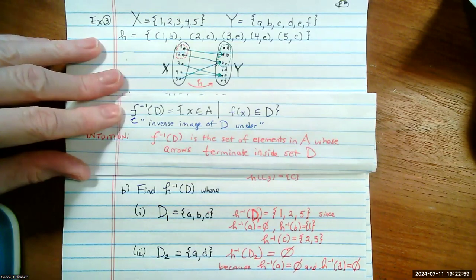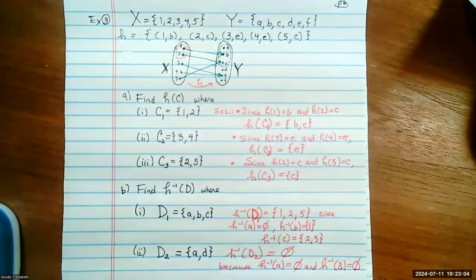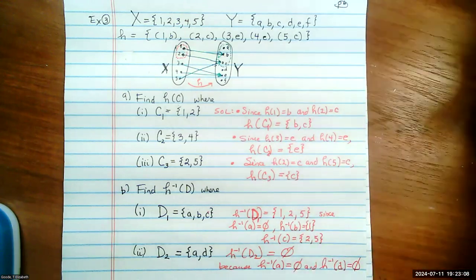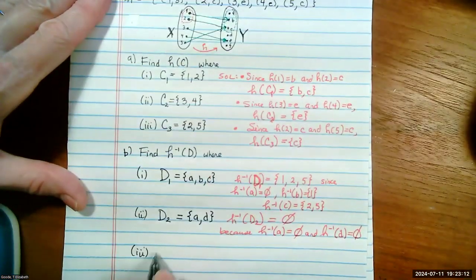And finally, for D3, wow, I'm going to have to steam that piece of paper or iron it or something to get it flattened out to scan. Let's do one more.